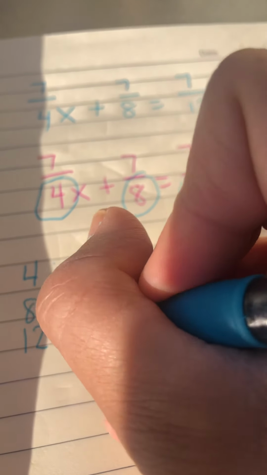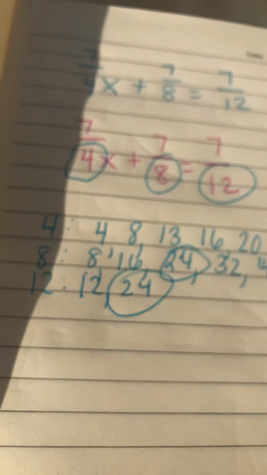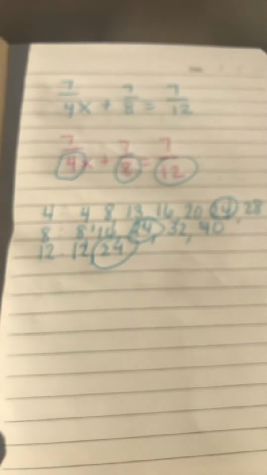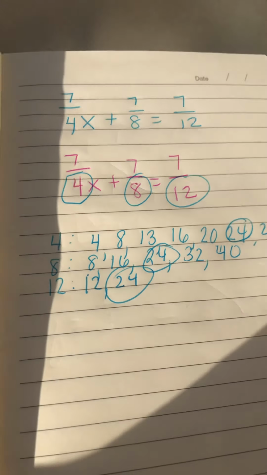12, 24. Oh, and then I look and I say, what's common between them? 24. So now I know I need to change all of these fractions to have a denominator of 24. Okay, so that's my new task now.